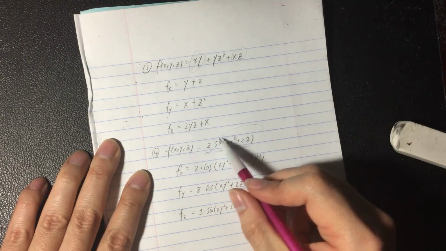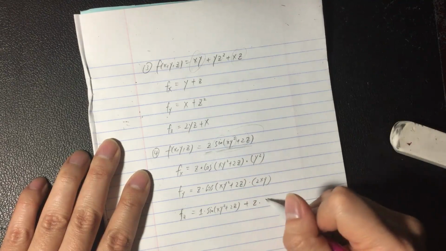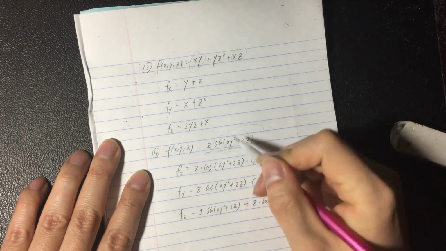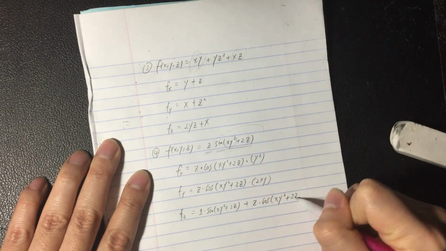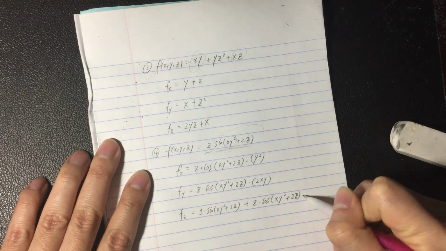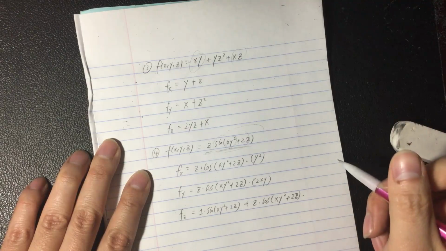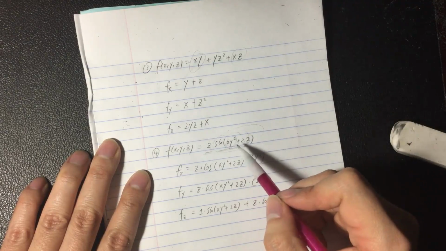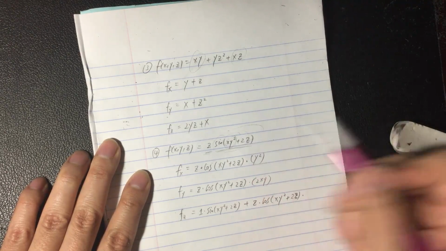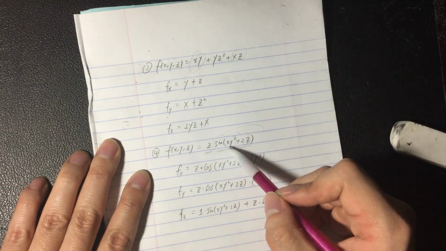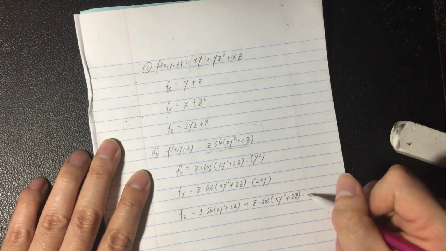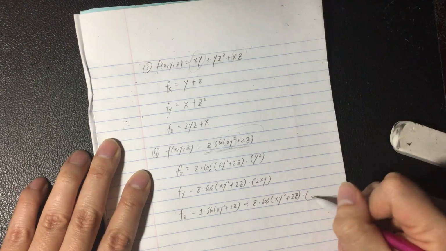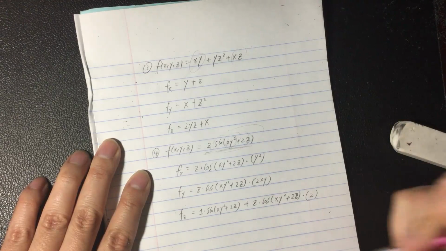When we take the derivative of the sine function, it becomes cosine. The inside stays the same, xy squared plus 2z. Then by the chain rule, we need to multiply by the derivative of the inside with respect to z. With respect to z means I treat x and y as constant, so the entire term is constant, its derivative is 0. For the second term, if I take the derivative with respect to z, I get positive 2. That's the partial derivatives.